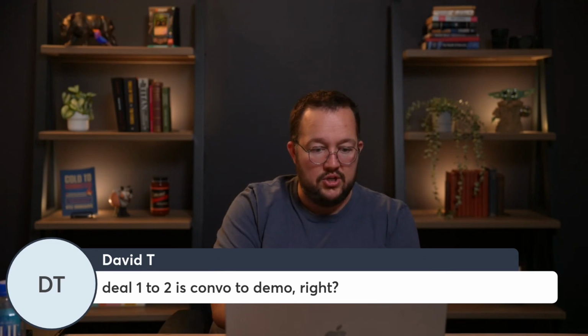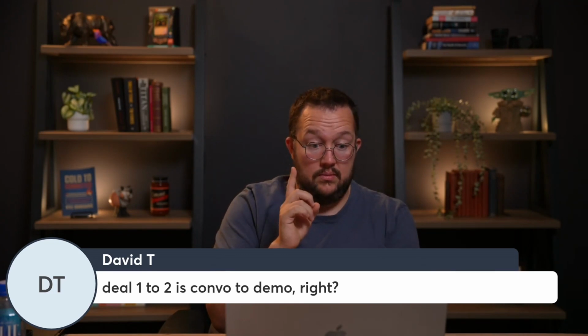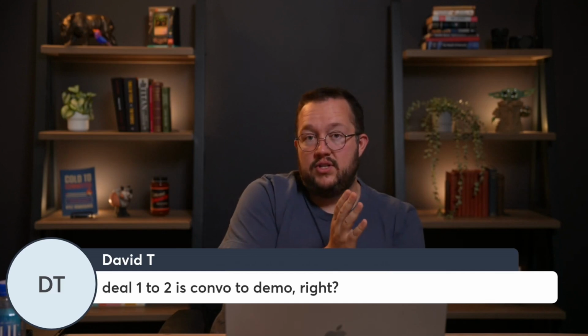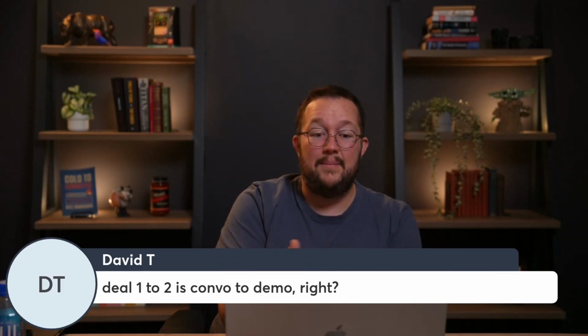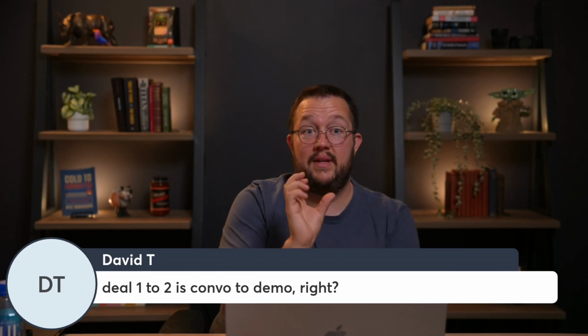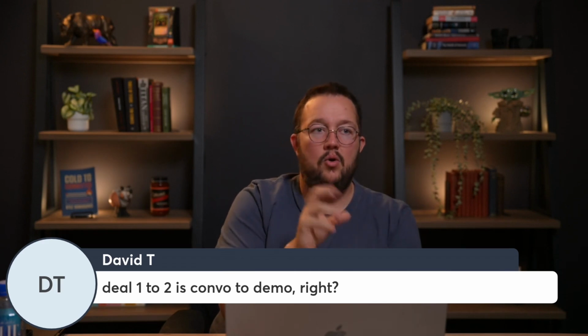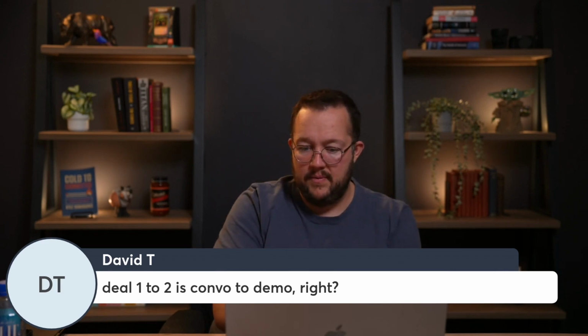Deal stage 1 to 2 is convo to demo, right? No. Well, okay, it could be. It could be a discovery conversation, if that's what you mean. So discovery to demo is typically what it is. But sometimes you do the demo on the first call. So it could be like demo to trial setup or demo to evaluation, whatever that might be.